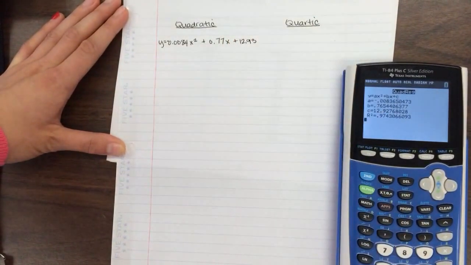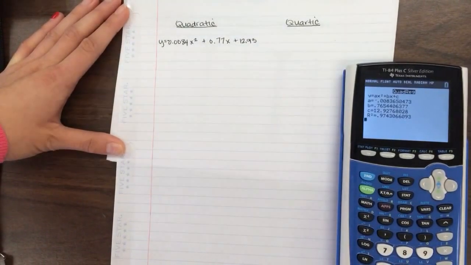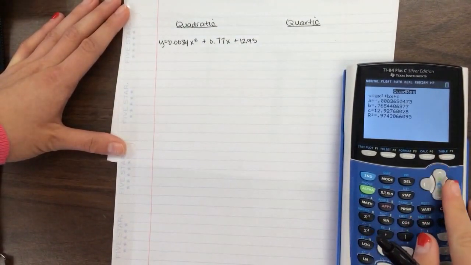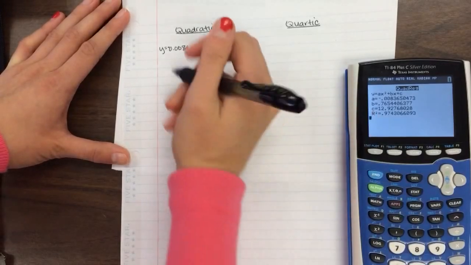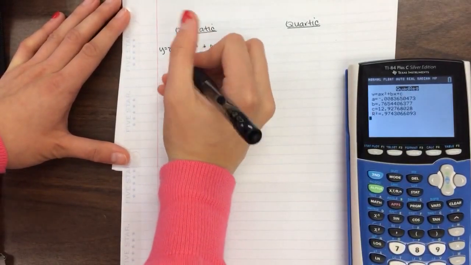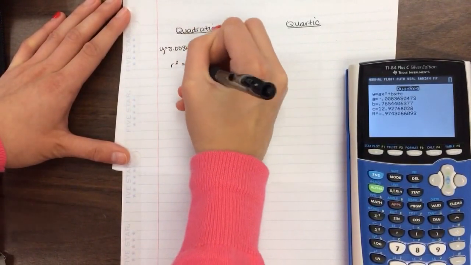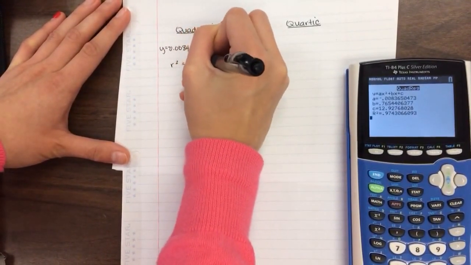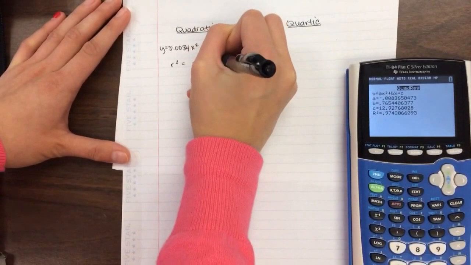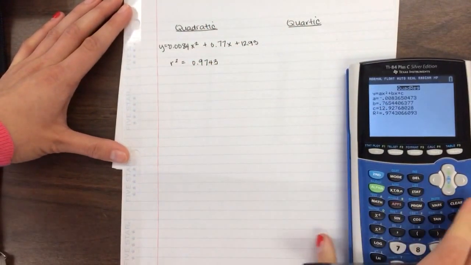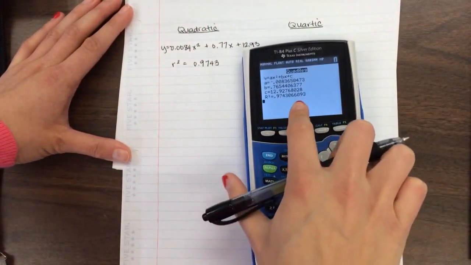Okay, so that's your equation. And you're also going to want to copy down the r squared value, which is the coefficient of determination. So the r squared equals 0.9743. Okay, so that's all given to you on your calculator, right there.